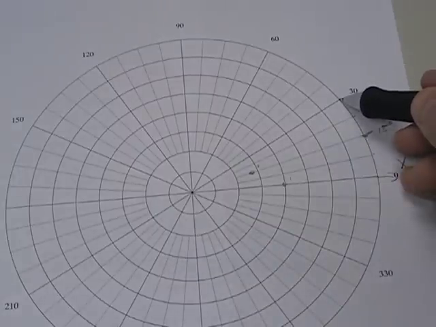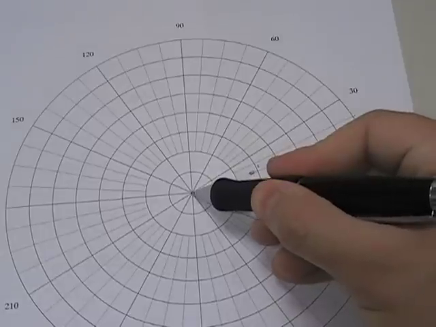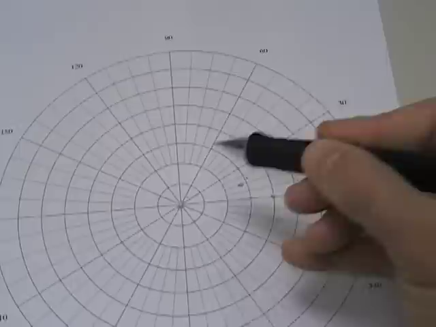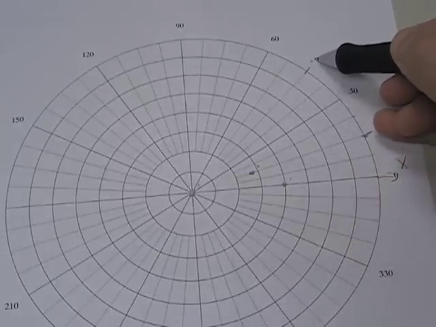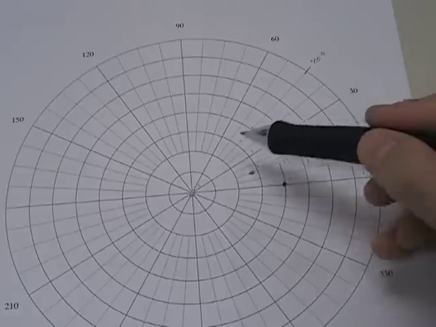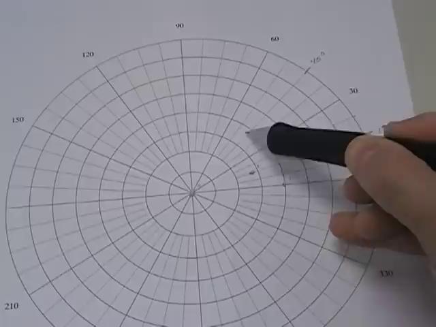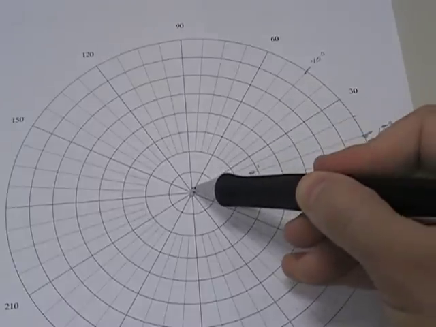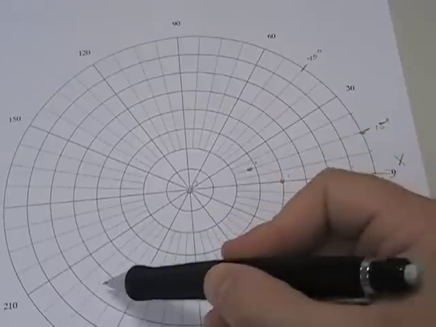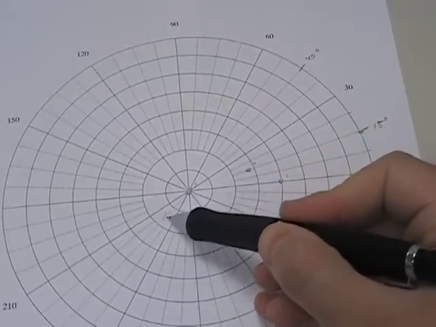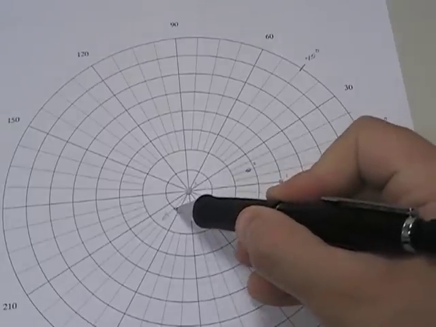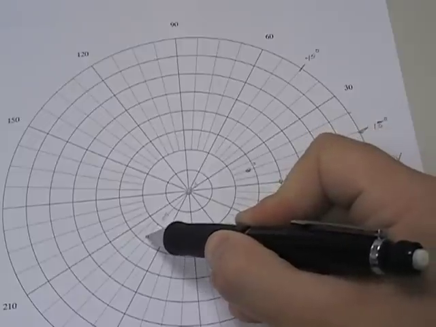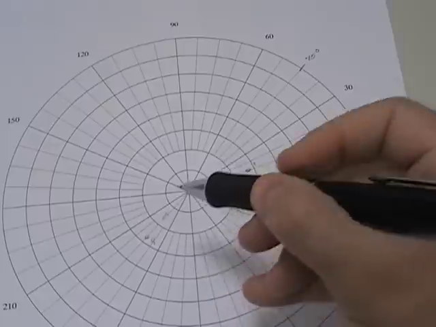At 30 degrees, the radius is 0. So that's going to be at the origin, point 3. 45 degrees was negative 2.8. Now, this is 45 degrees. A positive r would go this way, so a negative r will go this way. It says negative 2.8. So I go negative 1, negative 2, and negative 2.8 will be somewhere about there. And that's point number 4.